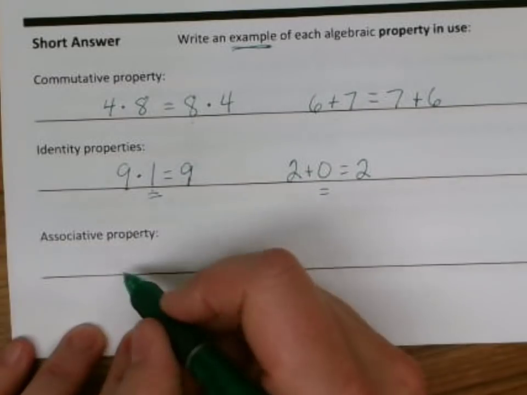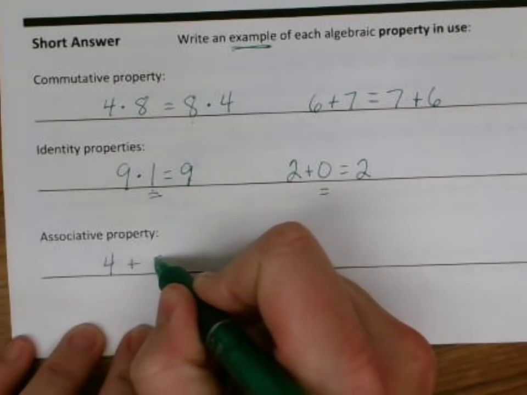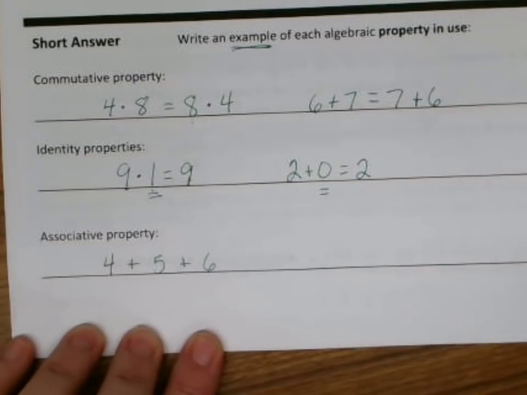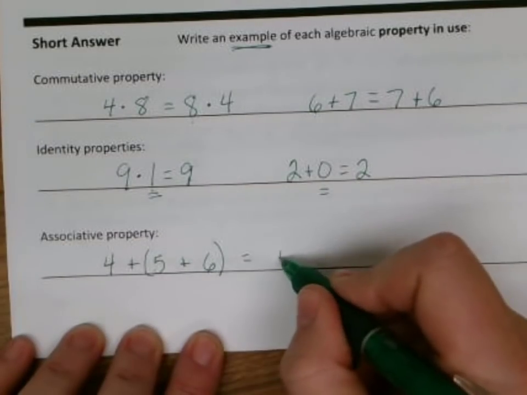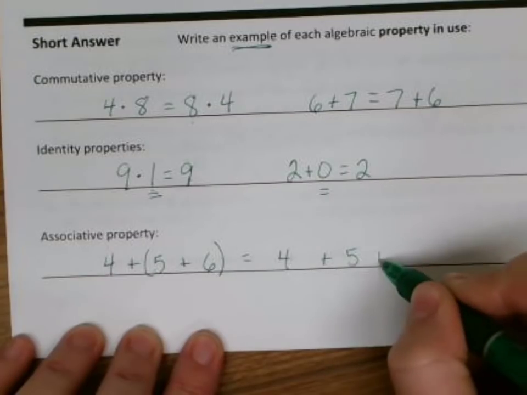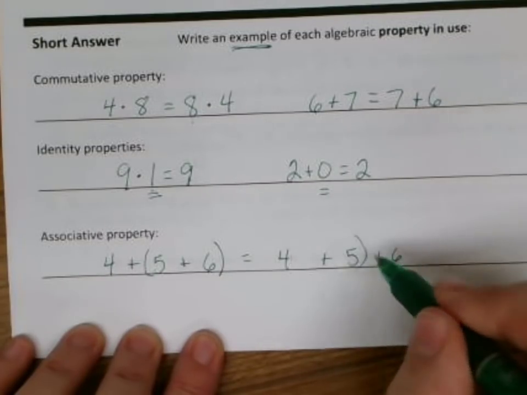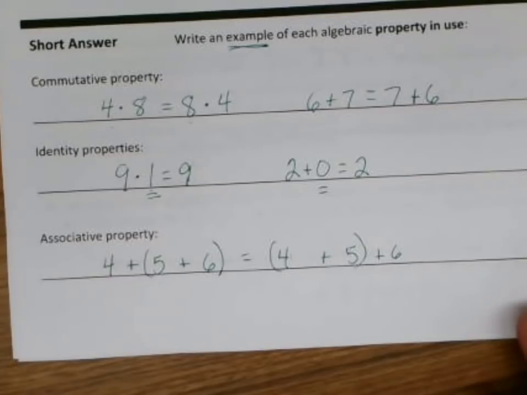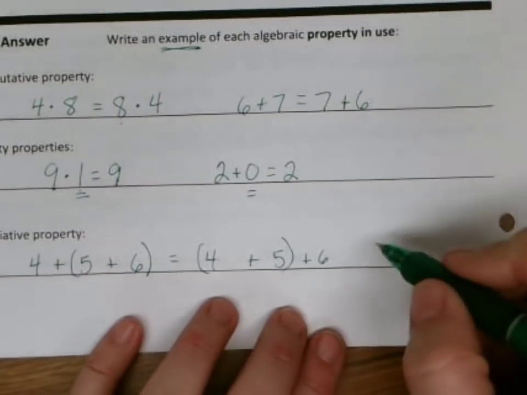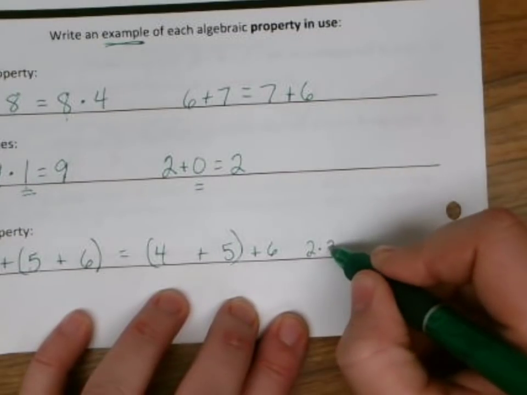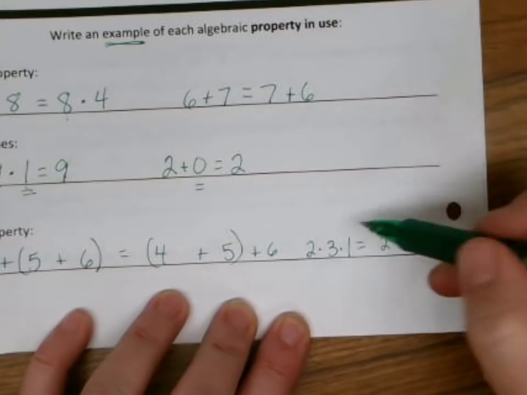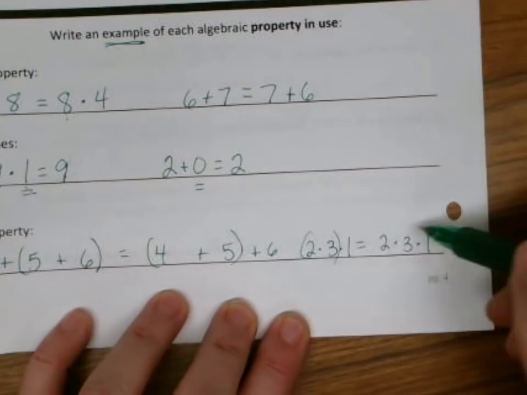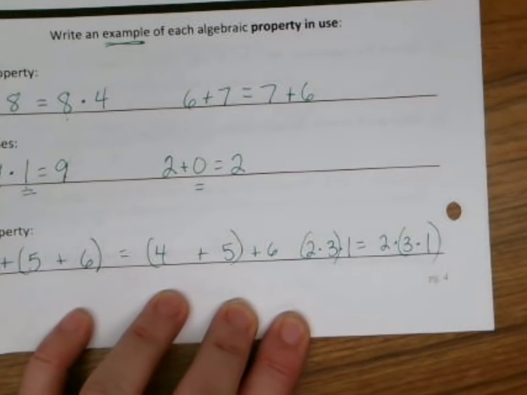Associative property. If I have 4 plus 5 plus 6, and I group the 5 and the 6 together, I can still add 4 plus 5 plus 6 and group 4 and 5 together this time, and that will give me the same. And for multiplication, if I have 2 times 3 times 1, I can multiply and group them with my 2 and my 3. I can switch it to those. So make sure you're grouping them up.